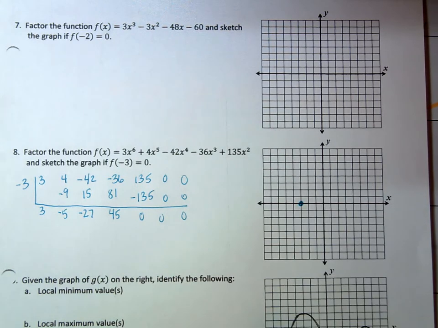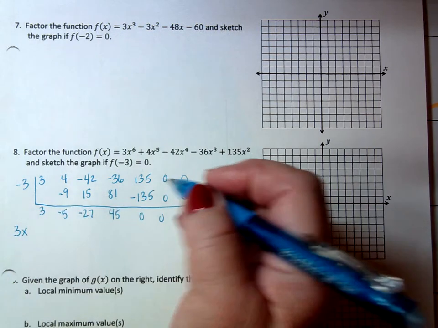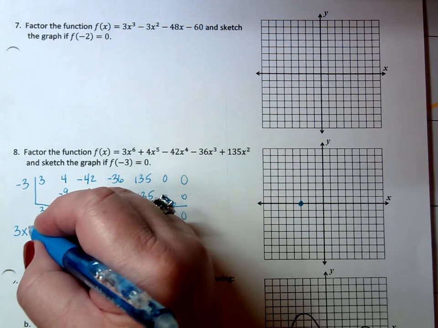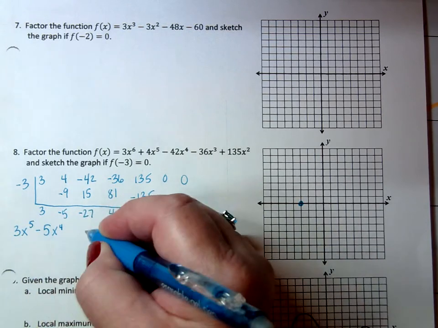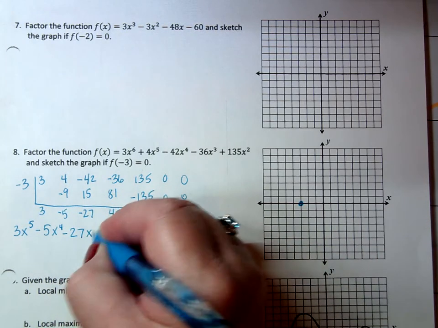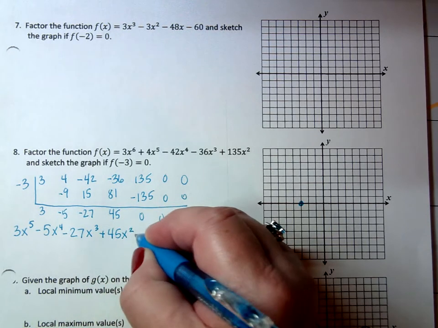What does that mean you have? That means you have 3x to the 5th minus 5x to the 4th minus 27x cubed plus 45x squared. You're going to set that equal to 0 and see if you can factor that thing.